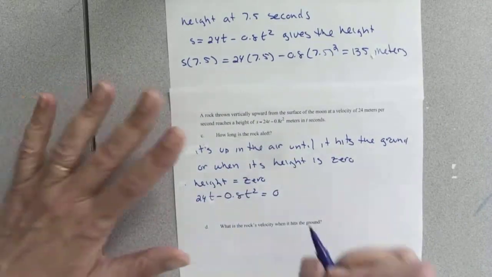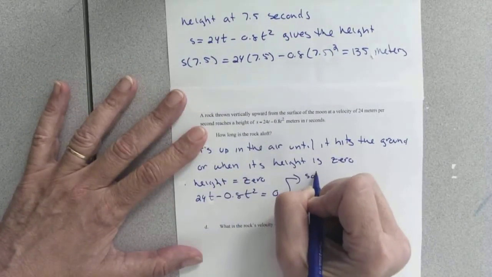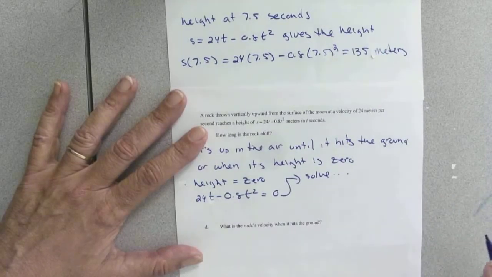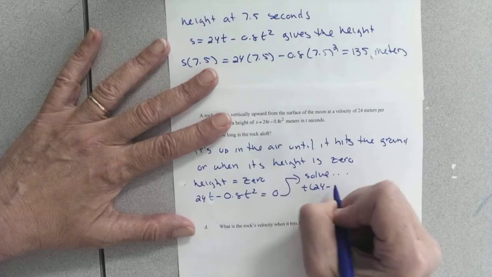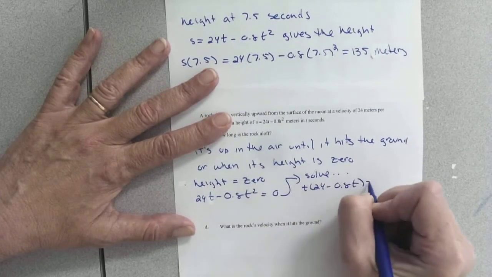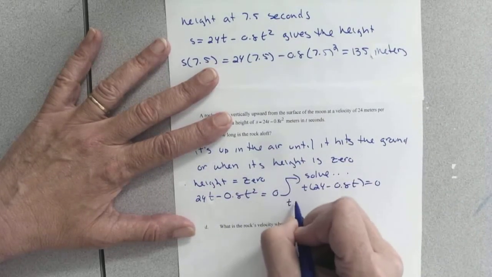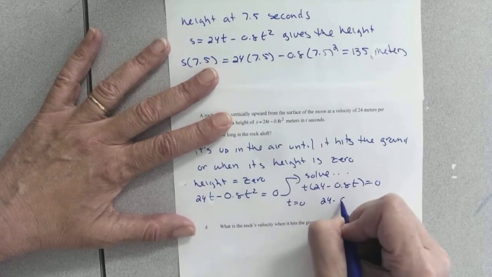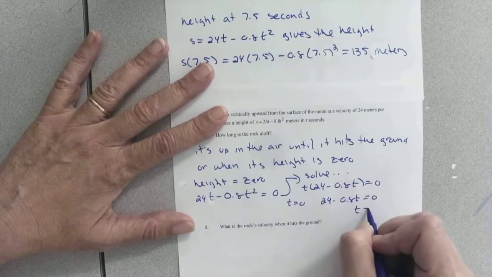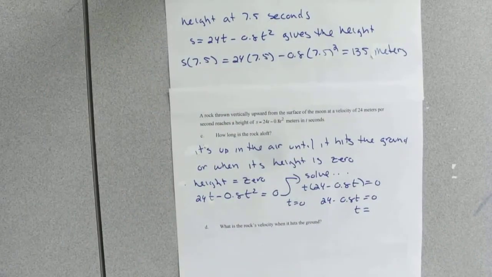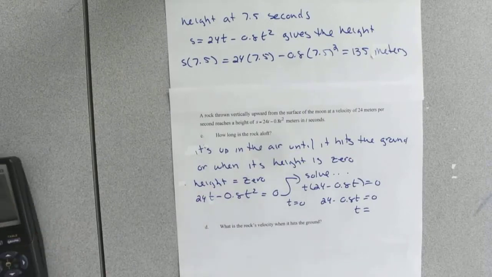And so I just solve this. Let's factor out a t. And so I get t times (24 minus 0.8t) equals 0. It's now factored and equal to 0, so I can split it up. I'm running out of room here, so we'll just cut to the end, and it shouldn't cause anybody tremendous difficulties solving that equation.